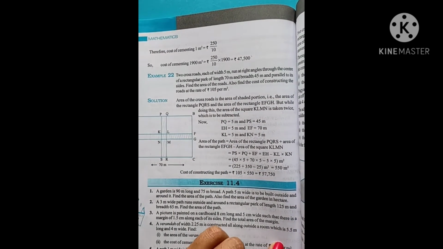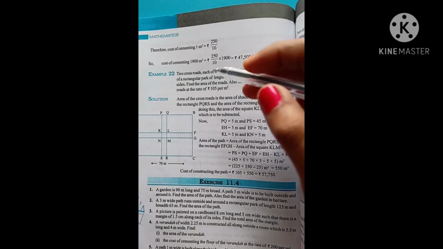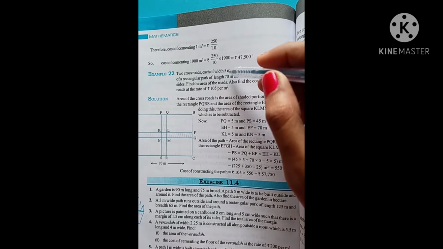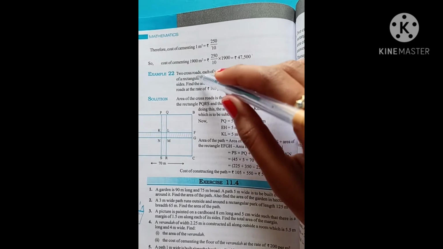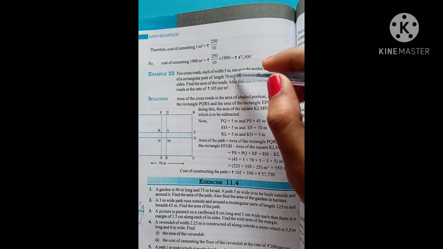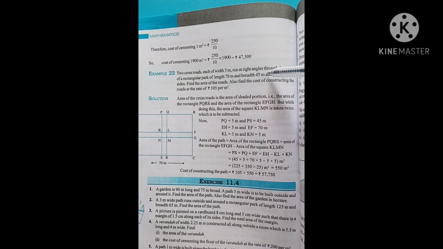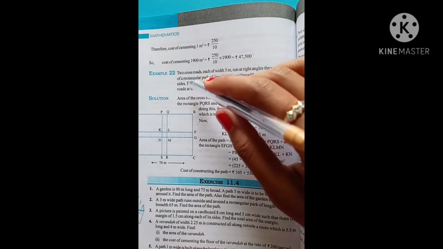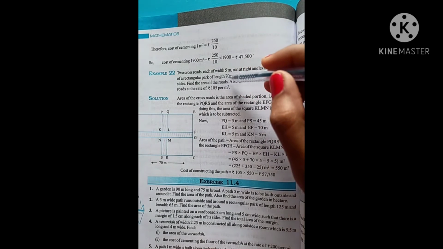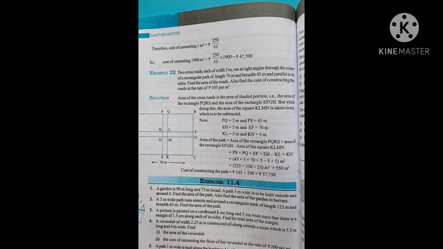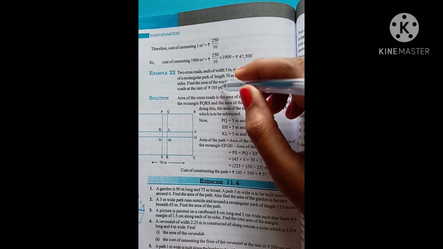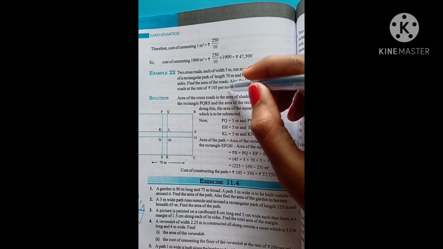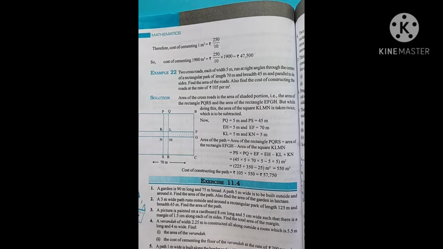Let us move on to the next question, that is 2 crossroads, each of width 5 meter, run at right angles through the center of a rectangular park of length 70 meter and breadth 45 meter and parallel to its sides. Find the area of the roads is the first question, and the second question is we need to find out the cost of constructing the roads at the rate of 105 rupees per meter square.